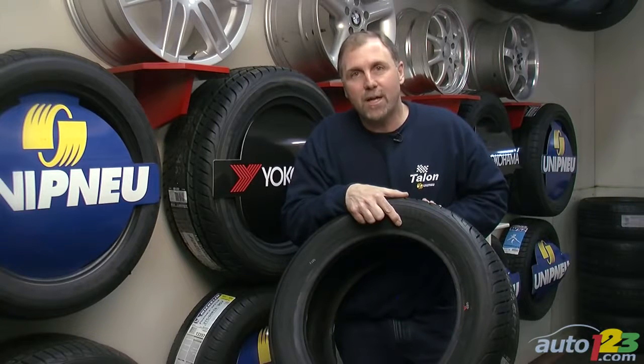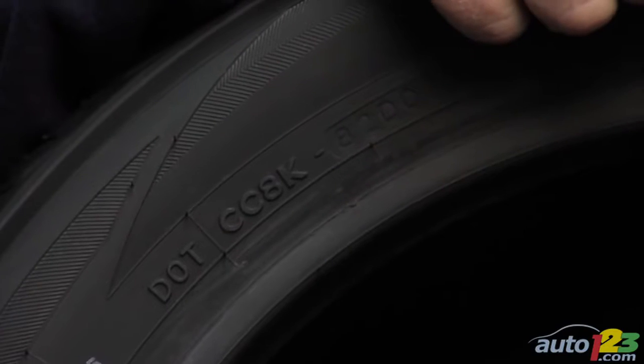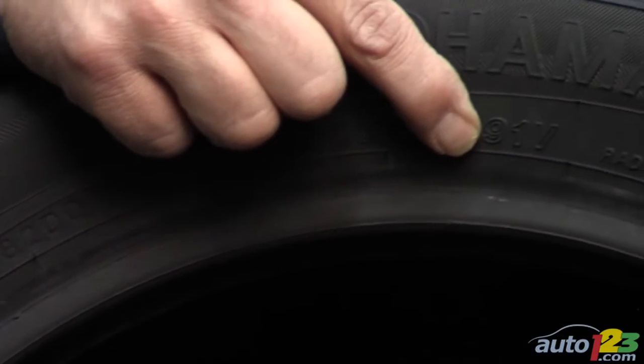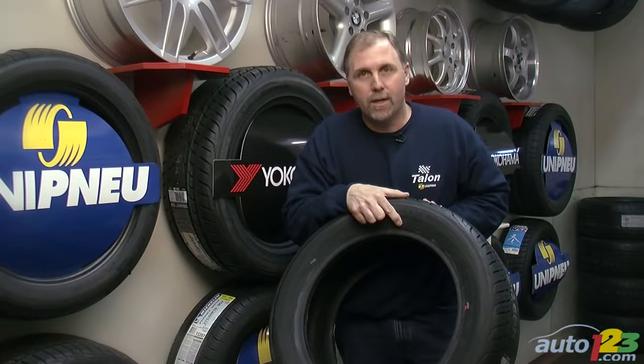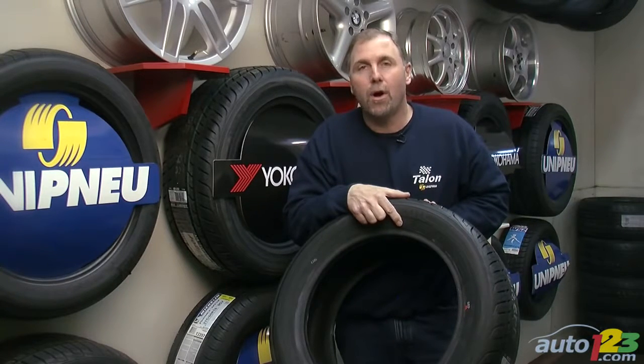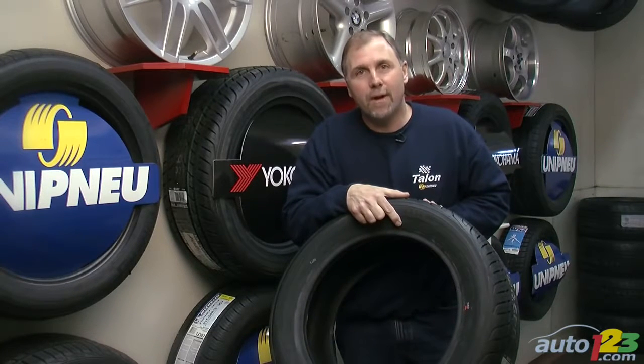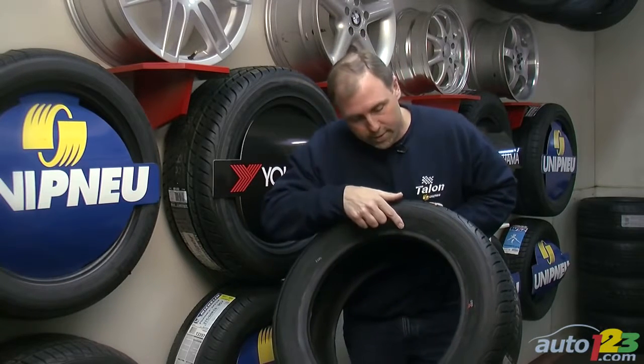Each car manufacturer will specify the load rating required for the vehicle. Basically, the higher the number, the higher the load rating. It's acceptable to put tires with higher load ratings onto a car. It's generally frowned upon to put a lower load rating on a car that is equipped with a higher one.